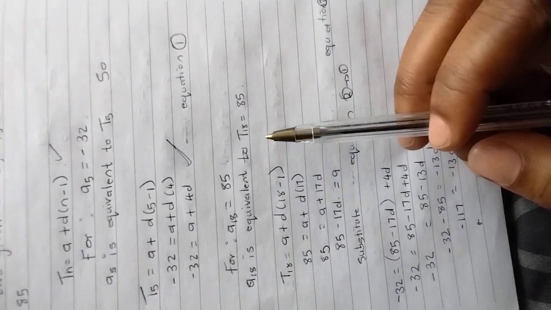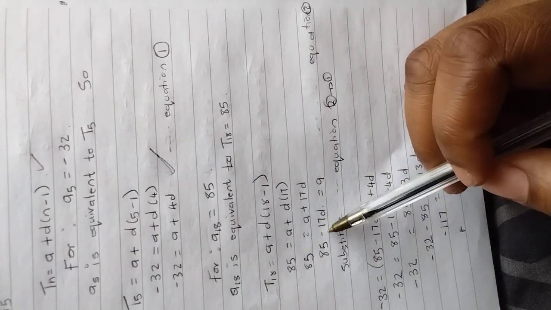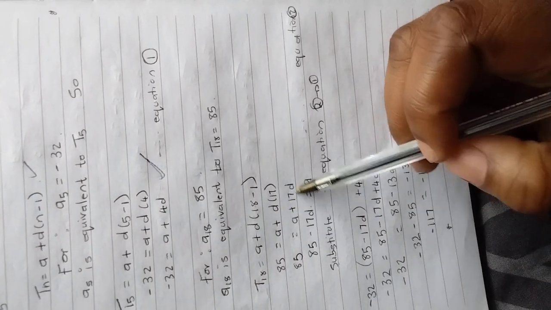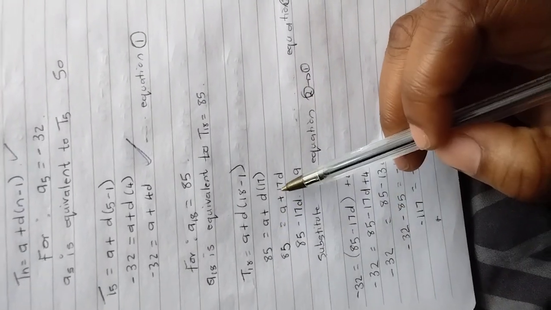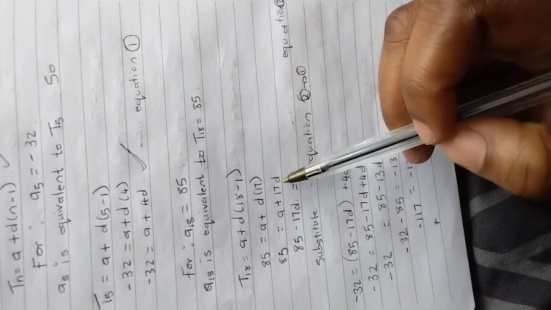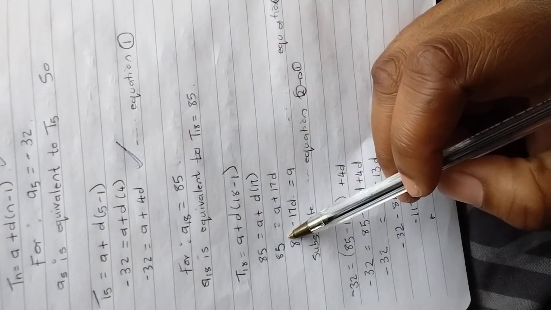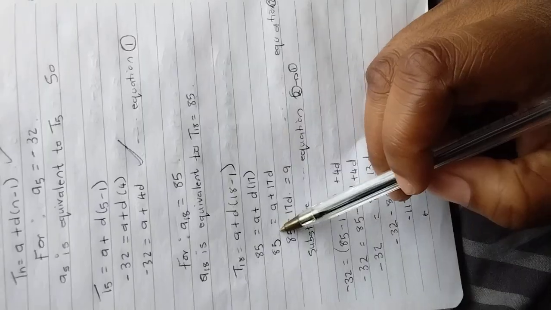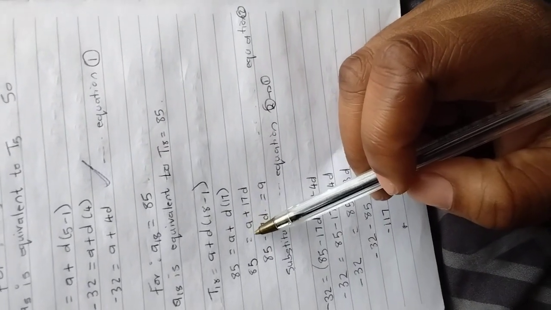D times 17 equals 17D, right? And then 85 minus 17D, we took this 17D to the other side of 85. As soon as one of the terms multiplied by D goes to the other side, the sign changes, right?